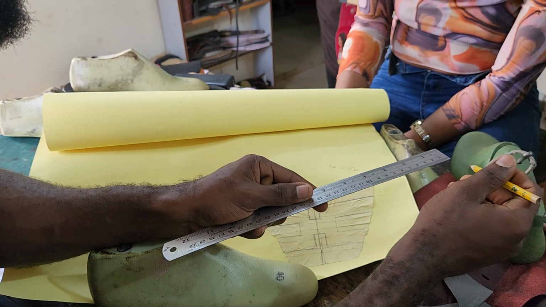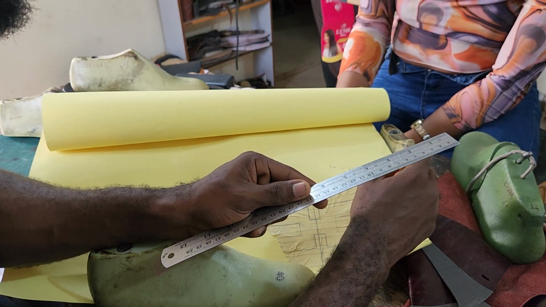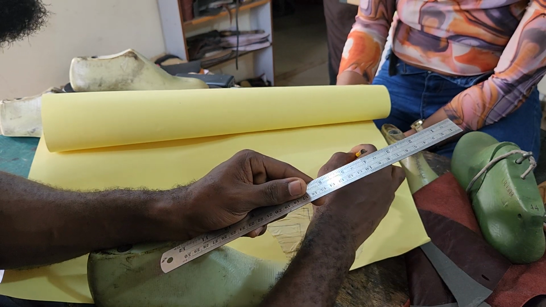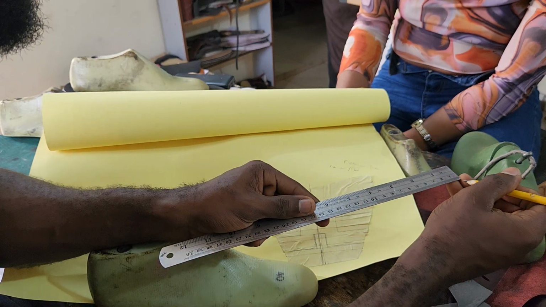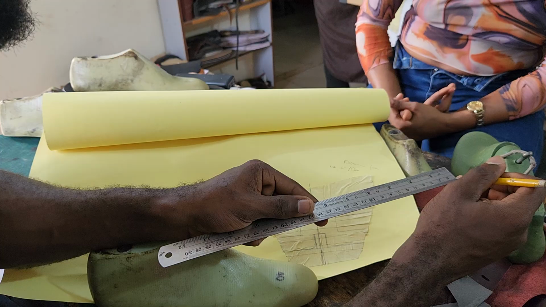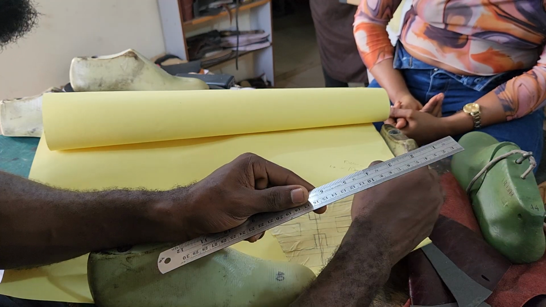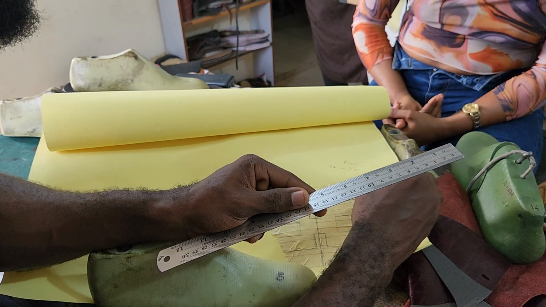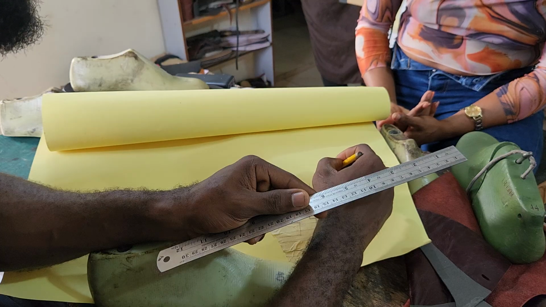So 10 millimeters equals 1 centimeter. 10 mm is equal to 1 cm. So inside these lines, we have 1 mm, 2 mm, 3 mm, 4 mm, 5 mm. And 5 mm is what? 0.5 centimeters. 5 mm is what?